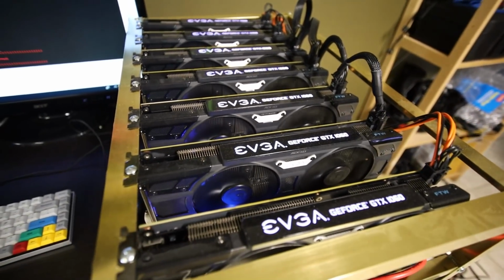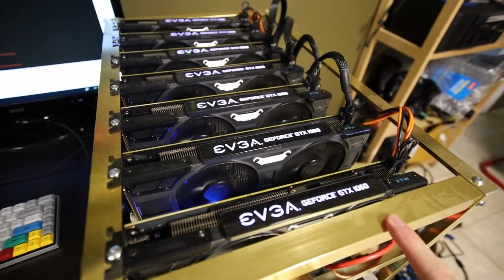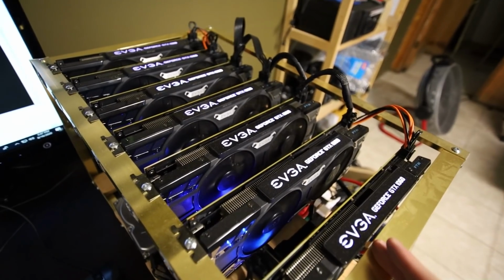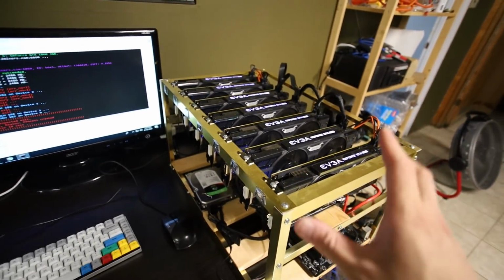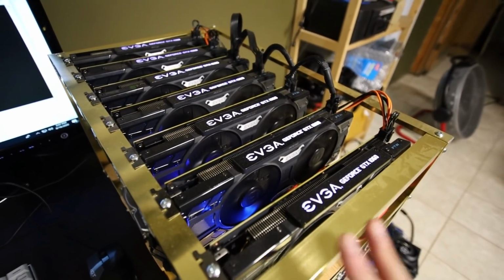In this video, I am here to figure out something for my GTX 1060 3GB cards. I have a bunch of the EVGA 1060s with Samsung memory, and these cards are near and dear to my heart. I've had them since the middle of 2017, for a long time now.